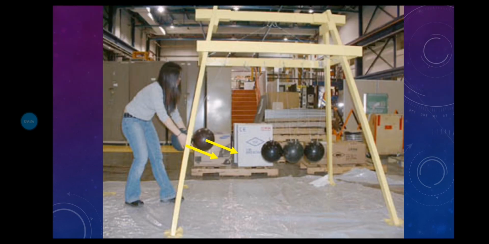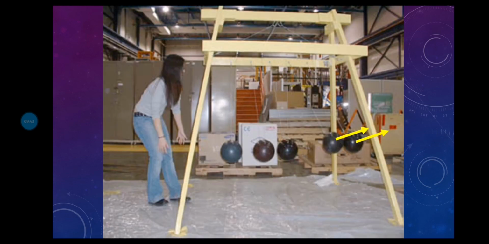This is approximately the same example, but this time this girl is moving 2 balls. It's pushing 2 balls. After pushing these 2 balls, I will have 2 balls that are moving in the end.